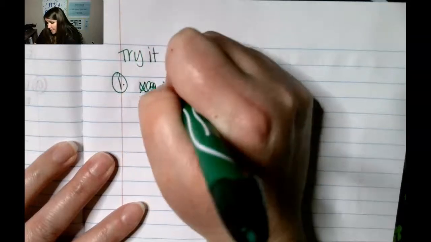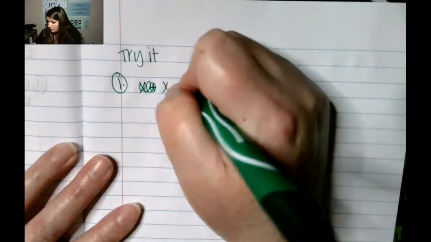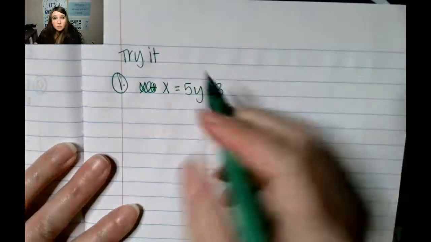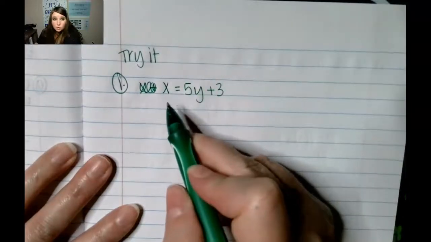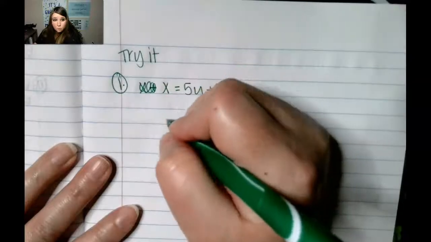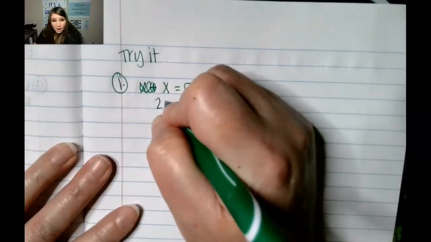Okay, this one, I don't want this to mess you up, okay? It says x equals 5y plus 3. So that means you know the value of x, you don't know the value of y. So in this problem, you're going to solve for y.